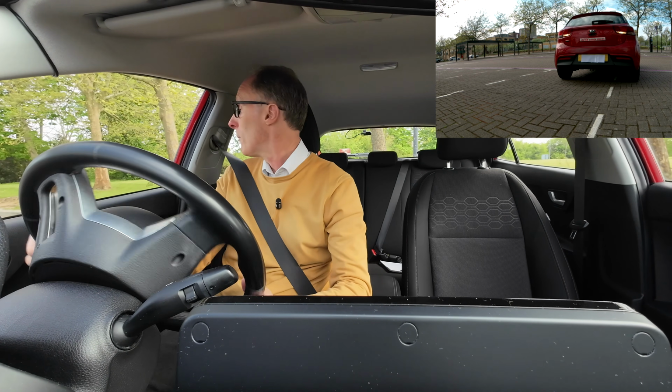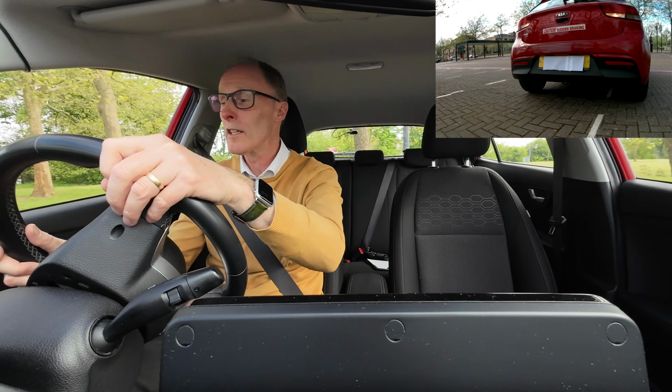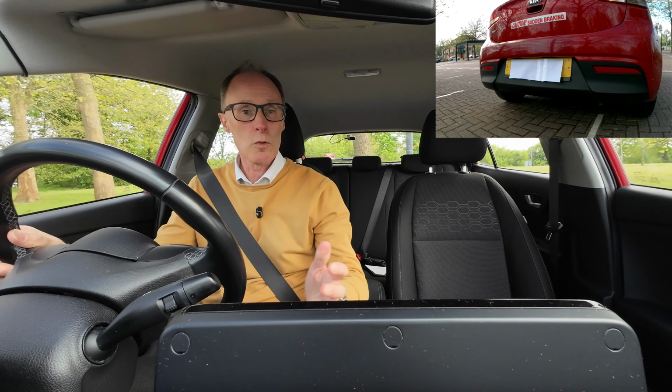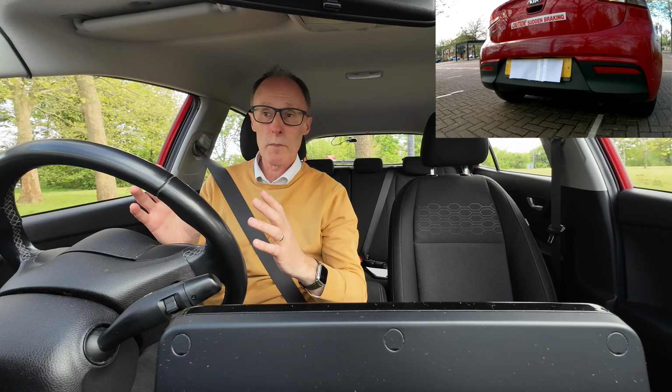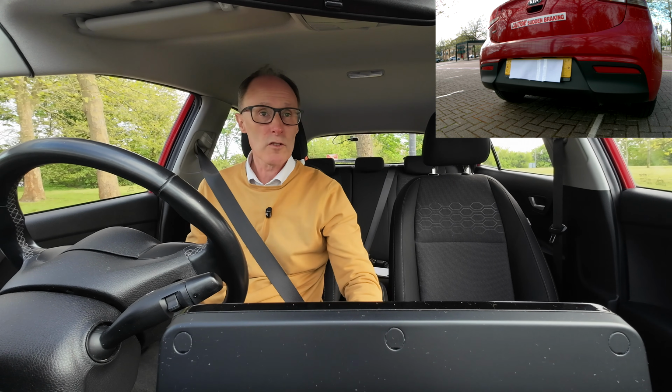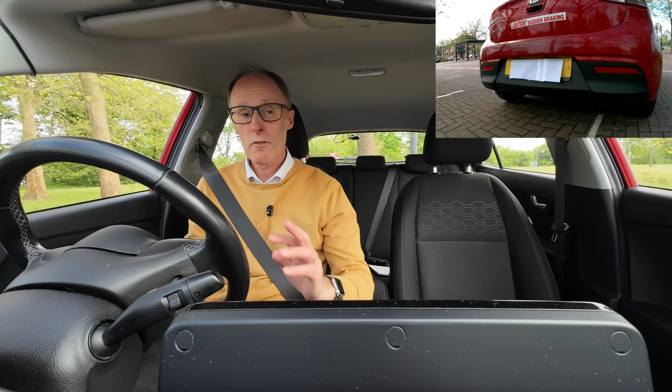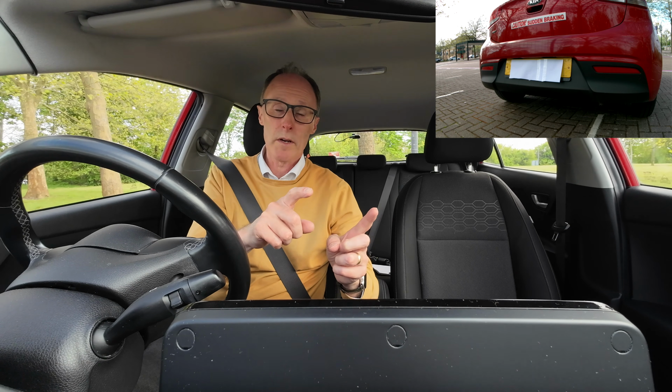So as I straighten myself up, I'm going back in the bay, but I'm too wide. I'm on the right hand side of the bay. Sensors have come on, so I'm just going to pop it in first gear. So to correct it, we need to get to the left hand side of the bay.